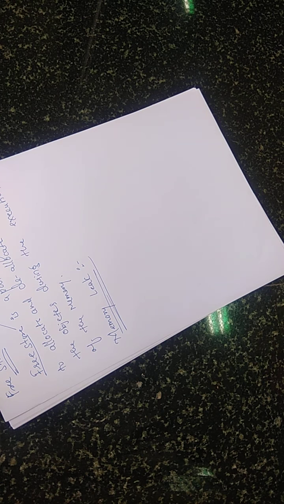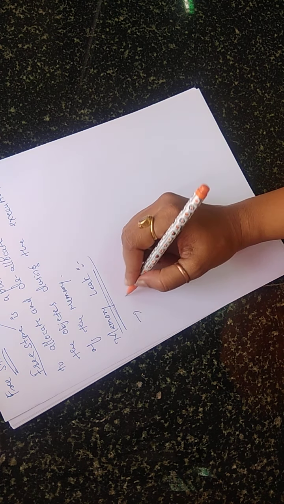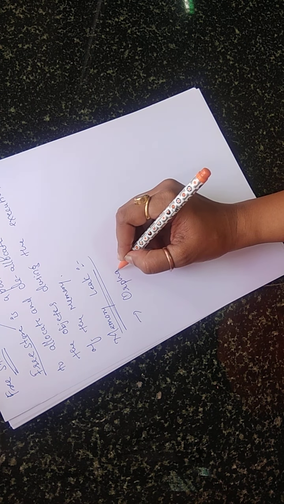So what happens sometimes is, when you are using objects for dynamic allocation, the memory which you have reserved for those objects will not be released if you do not use the delete operator, even at the end of the program. Such memory blocks are called orphaned memory blocks.